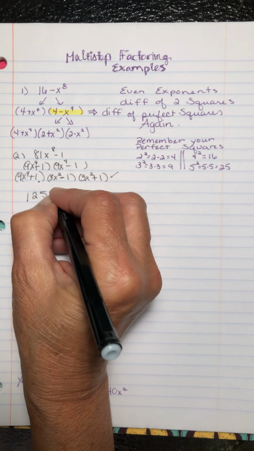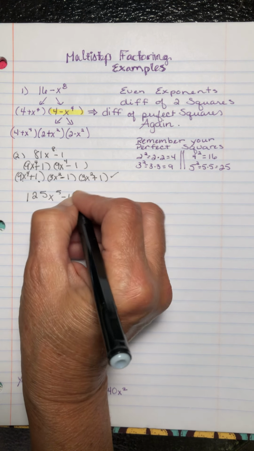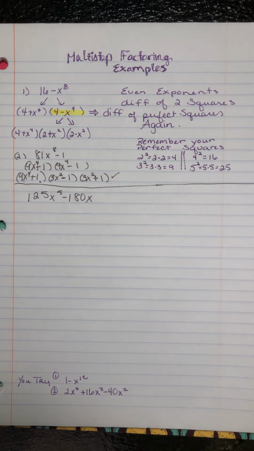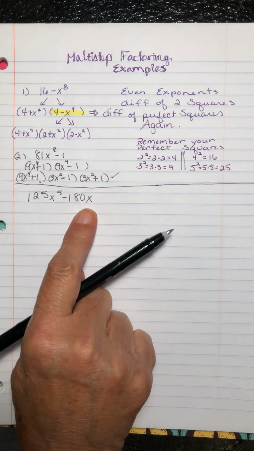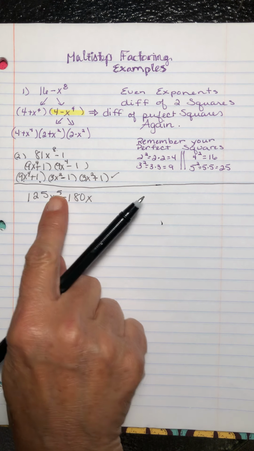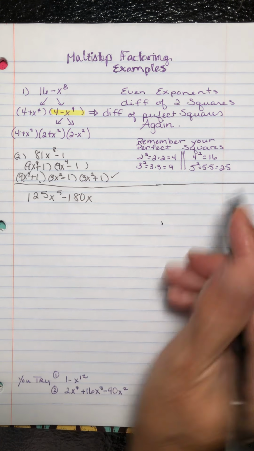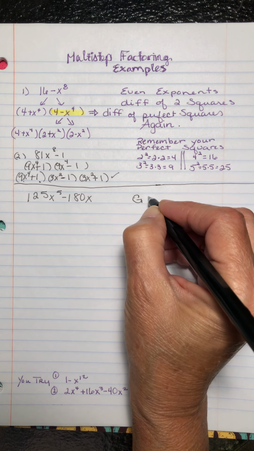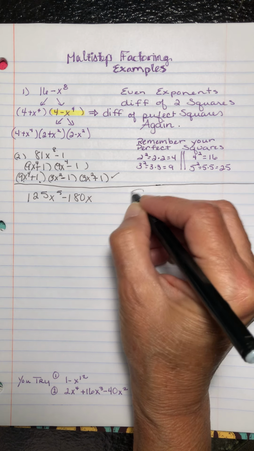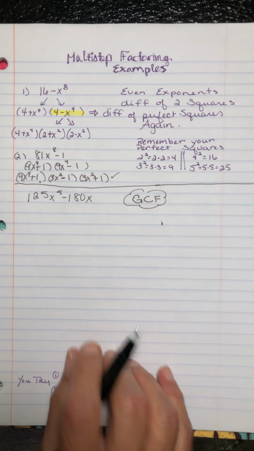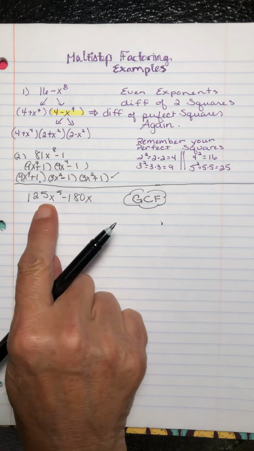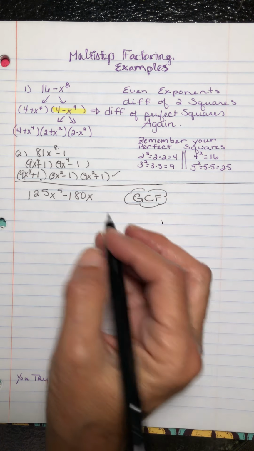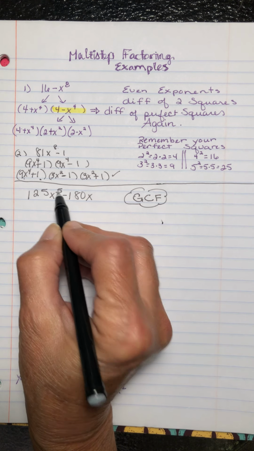125 x to the 5th minus 180 x. All right, next example. Well, those are not perfect squares, so what's going on here? And I see x's, so the first thing to do here is remember that sometimes the very first thing we should do is pull out the greatest common factor. What is that going to be? Well, we have these two numbers, 5 ending in 5 and 0, so I know 5 goes into both of those. And of course, there's the x to the 5th and the x.